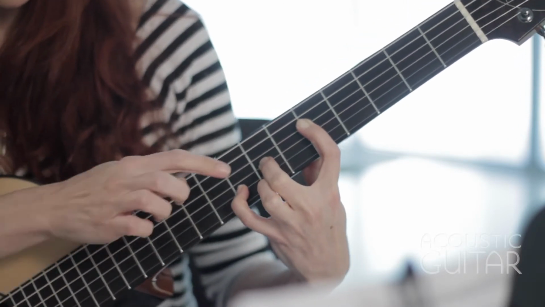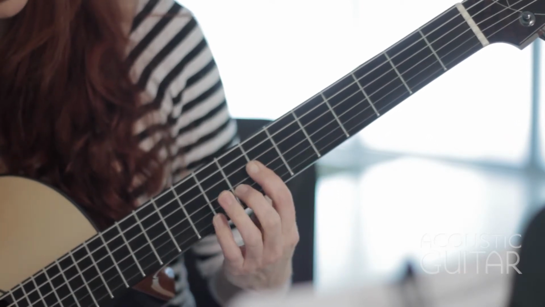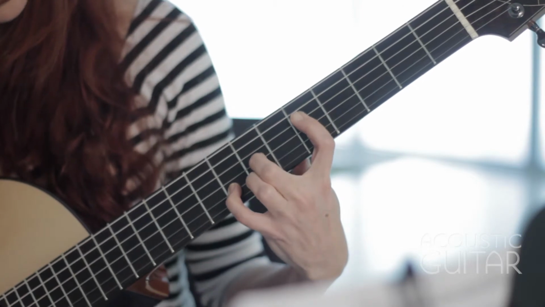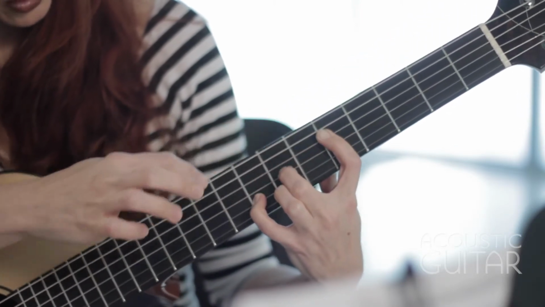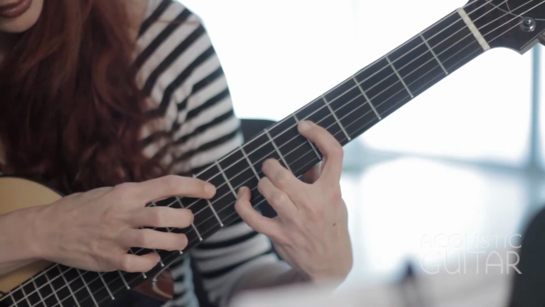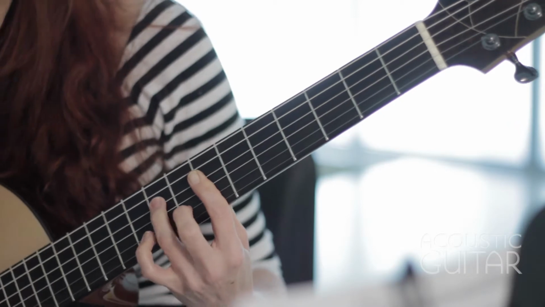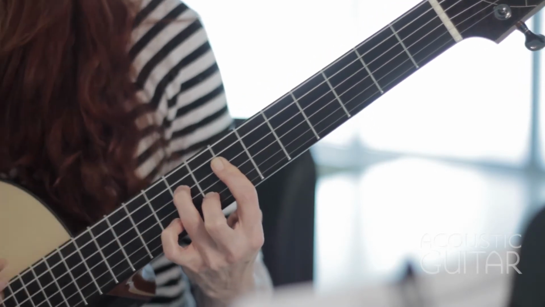Continuing that pattern, anytime I see fingers stacked like that, I think, okay, that just screams bar. So we'll move from here. And now what we're going to be doing is moving our root up to the 3rd. Everything else is going to stay the same. So if you can envision that. Now we also still have the 3rd on top, but we have the 3rd in the bass too.